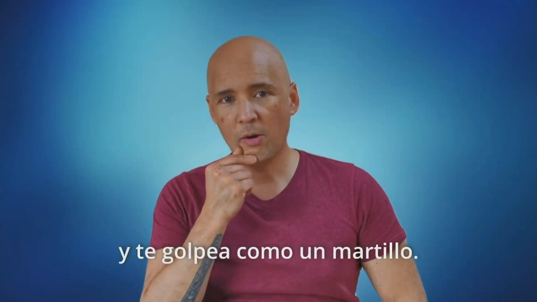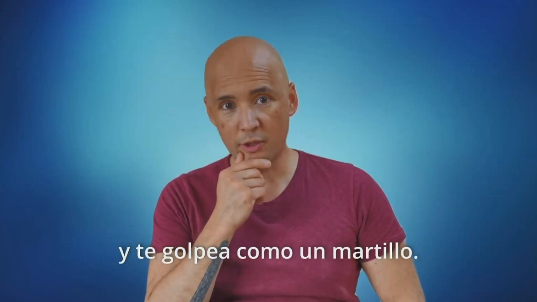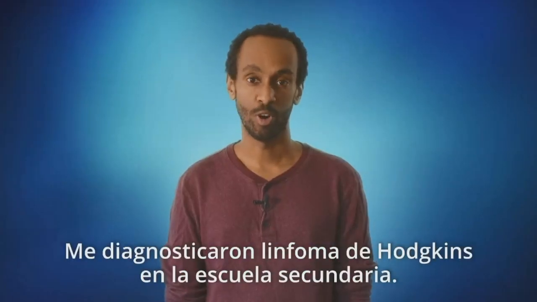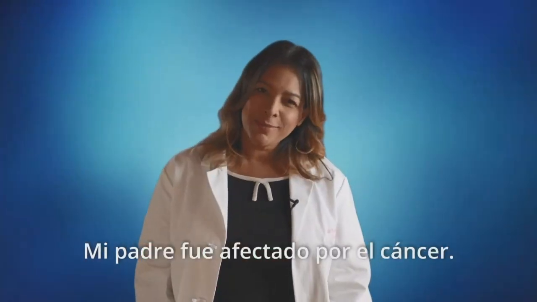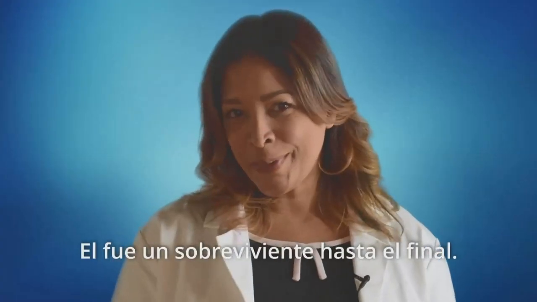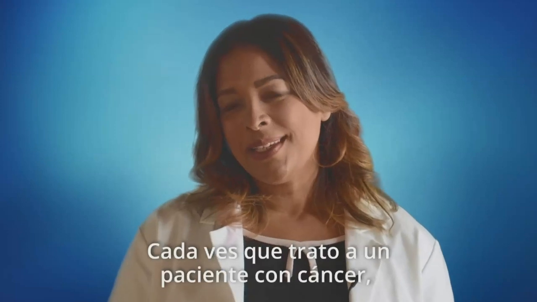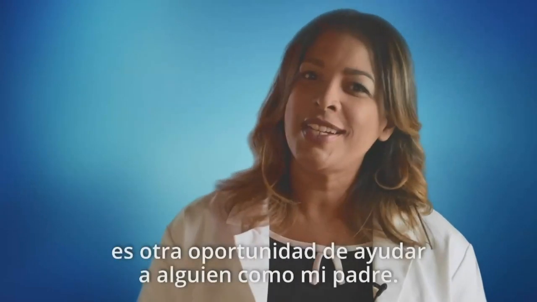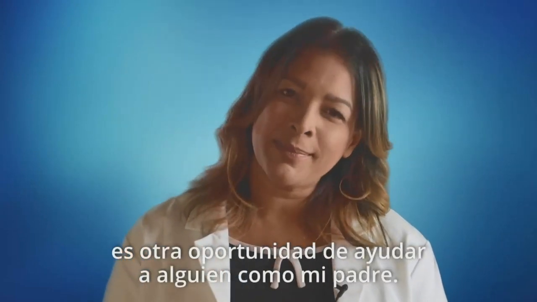I've been through chemo and it hits you like a sledgehammer. I was diagnosed with Hodgkin's lymphoma in middle school. My dad was affected by cancer. He was a survivor until he wasn't any longer. Every time I treat a patient with cancer, it's another opportunity to help somebody like my dad.